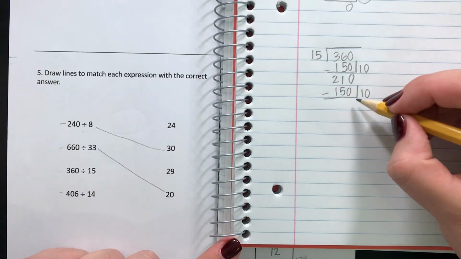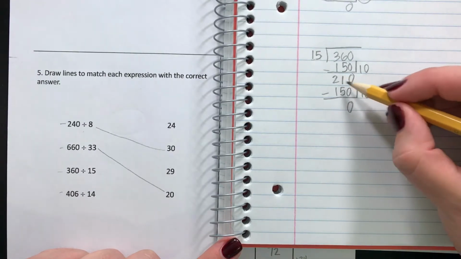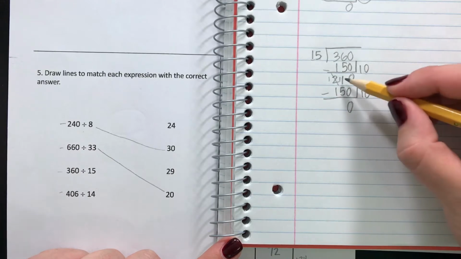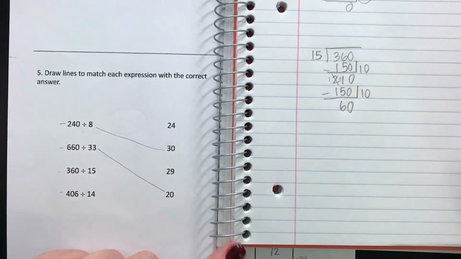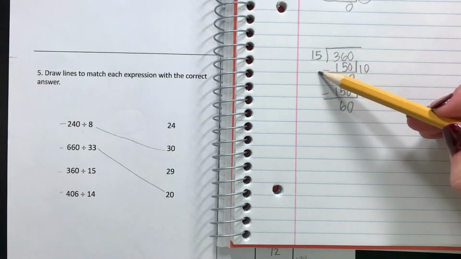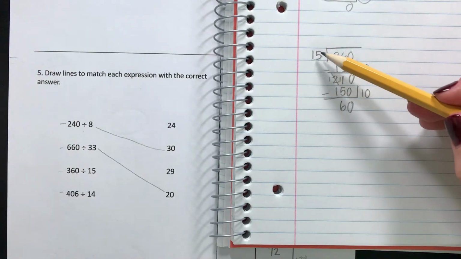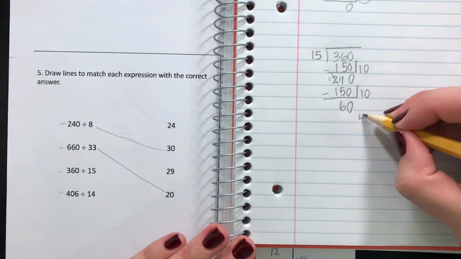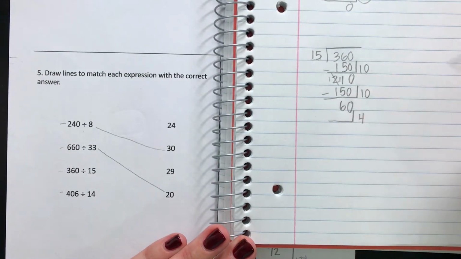210 minus 150: 0. I can't subtract 5 from 1, so I'm going to borrow. 11 minus 5 is 6, so I have 60. Now, I know that 15 doubled is 30. So if 15 doubled is 30, 15 4 times would be 60. So I'm going to try 4 down here.